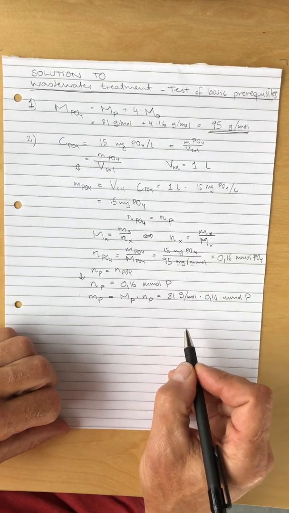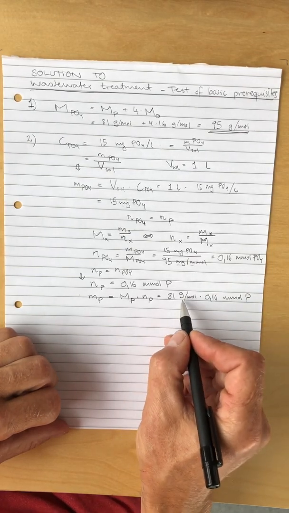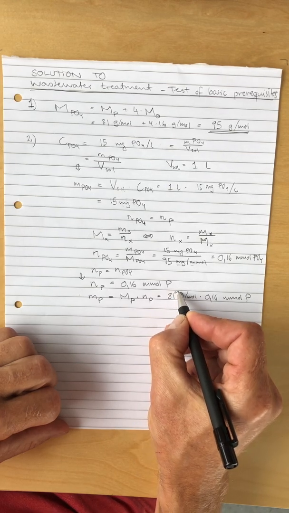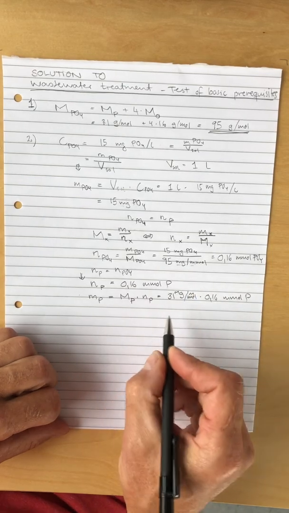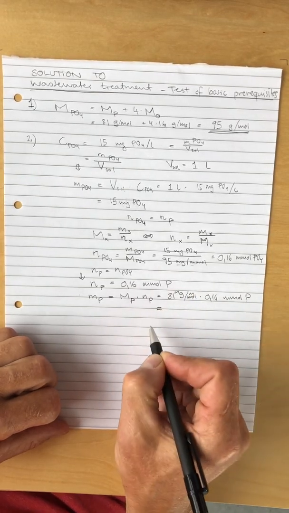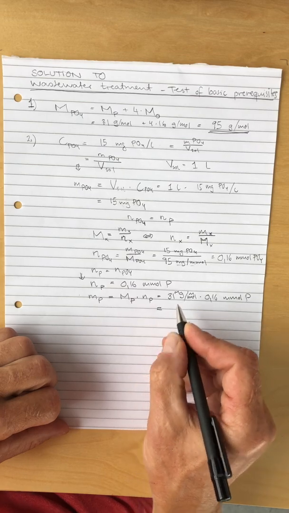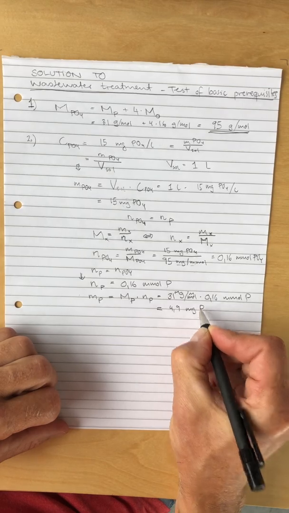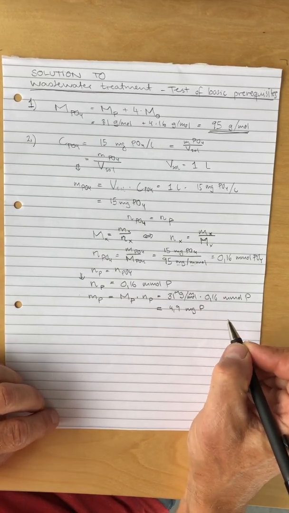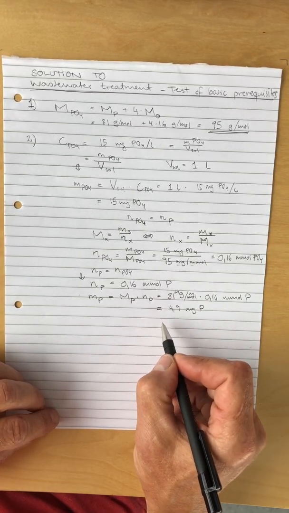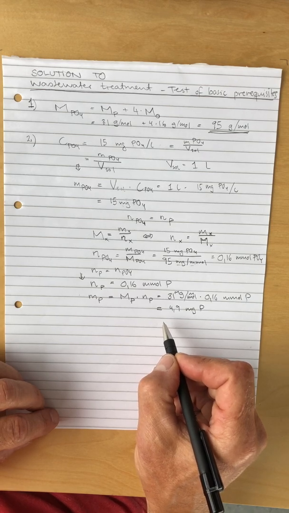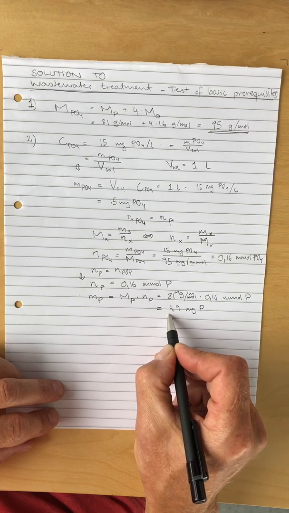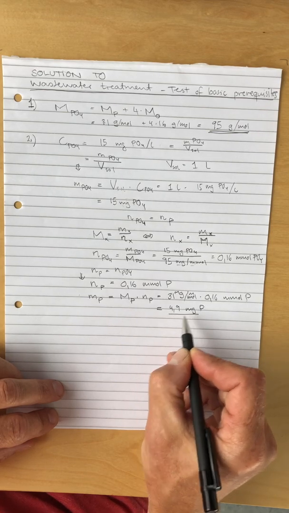So I will get the result in milligram. I could say the molar mass would be equal to milligram per millimole, and hence I get a result here multiplying the two, which will be 4.9 milligram of phosphorus. So this is the amount of phosphorus that I have, how many milligram of phosphorus I've got in my 1 liter of 15 milligram per liter PO4 solution.